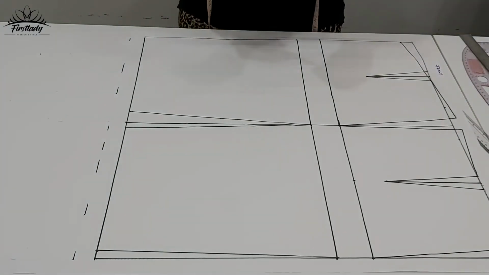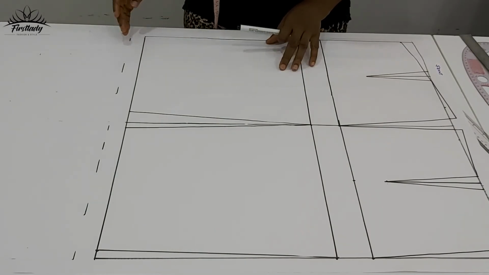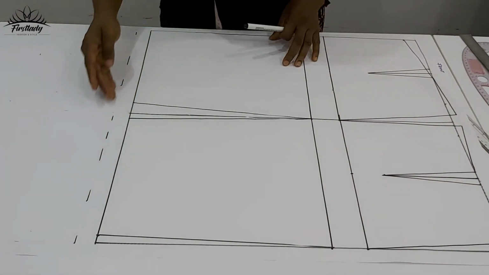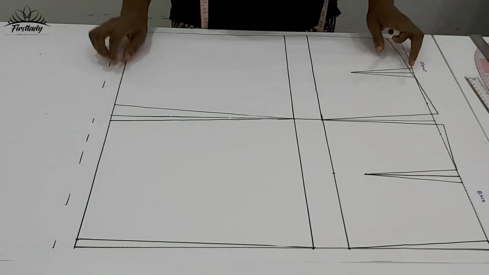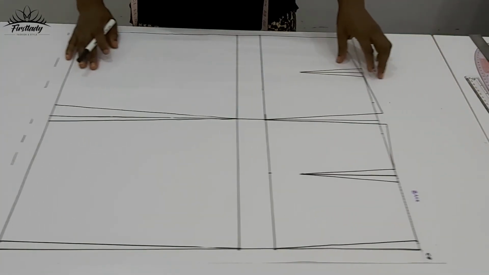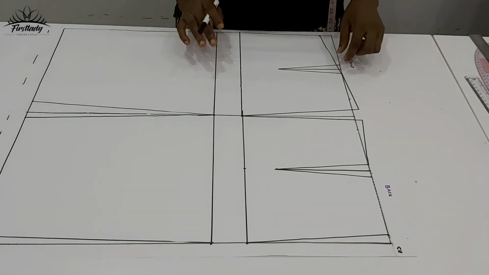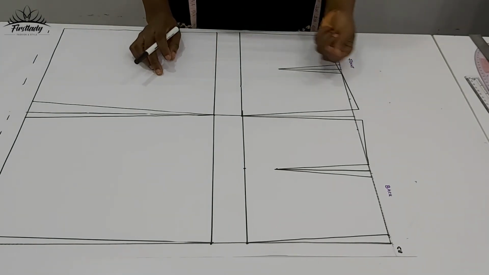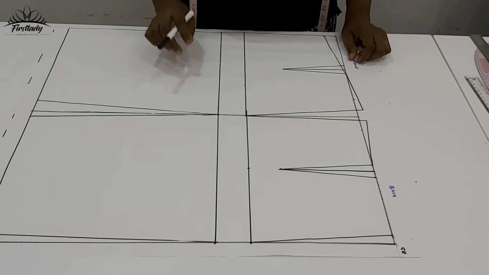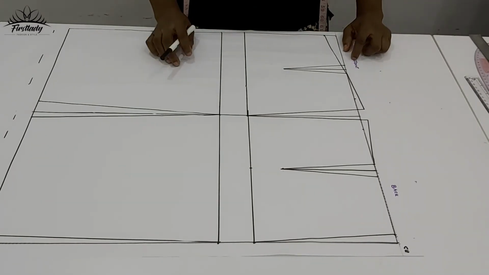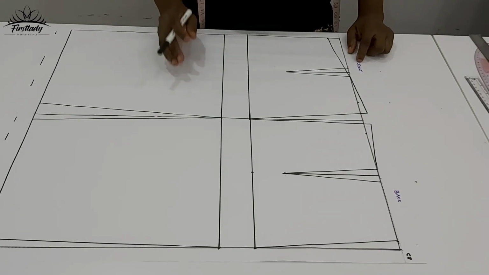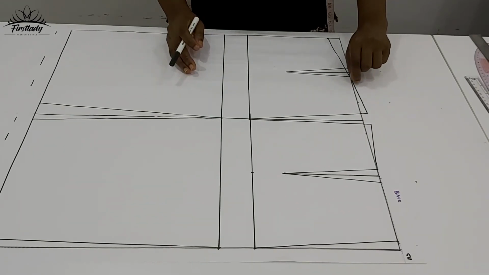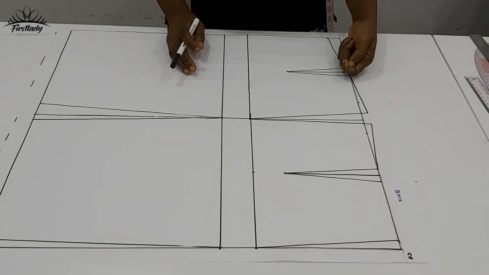So this 1 inch, you can serge the fabric and then turn it once in for a neat finishing at the bottom. For the top here, you can decide to use a bias binding to turn it in, because most of the time you don't use lining for a stretchy fabric. There are exceptions, but most of the time you don't use lining. So you can use your bias binding to turn it in.